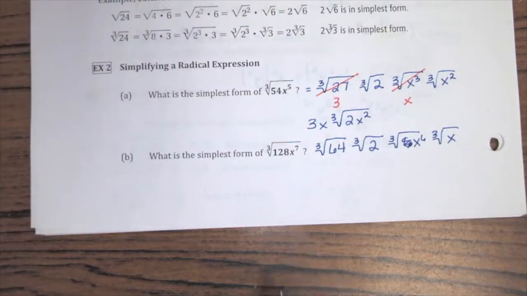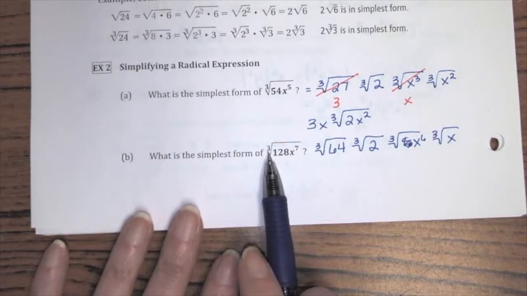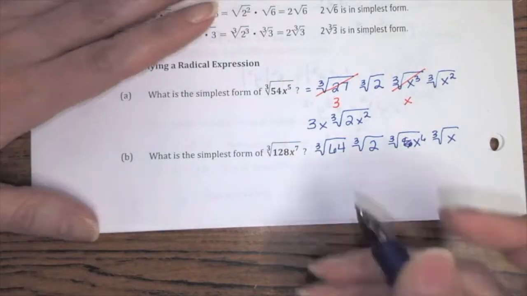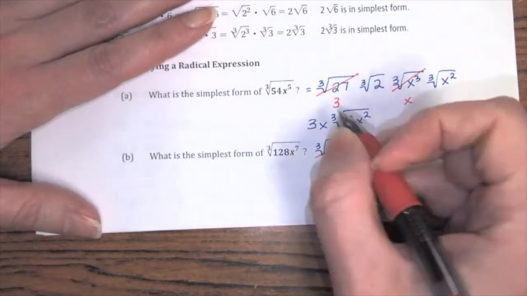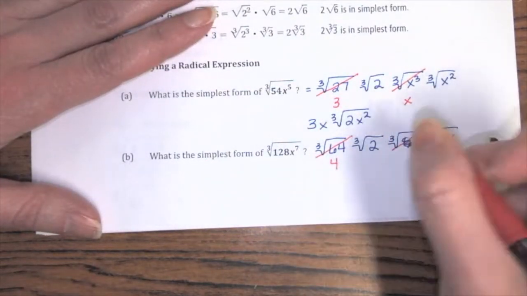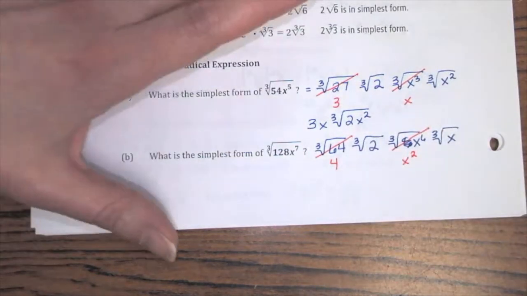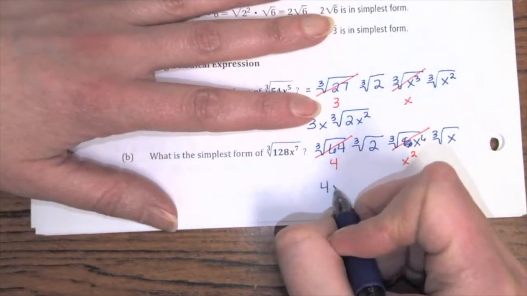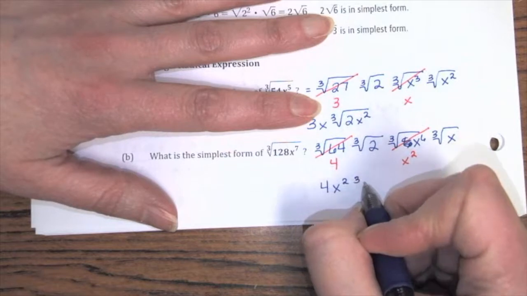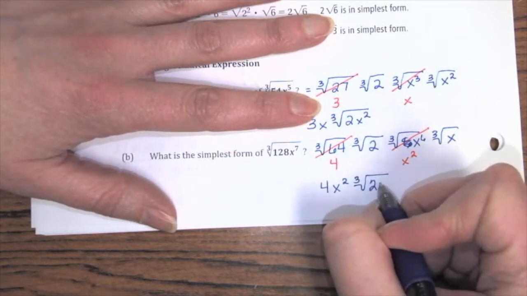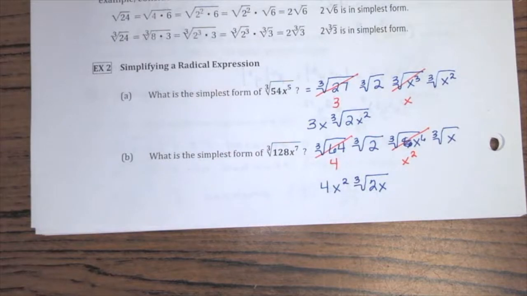Now, I'm not going to need absolute value at all because this is an odd index root. So no absolute values anywhere in this situation. Would you agree? Cube root of 64 is 4. Cube root of x to the 6th is? X squared. Yep. All right, so that's going to go out in front. 4x squared cube root of 2x. And you have simplified it. So you see how you're doing the same thing you were doing with the square roots? It's just a little bit more complicated because it's cube roots than square roots. All right, let's go to the next page.